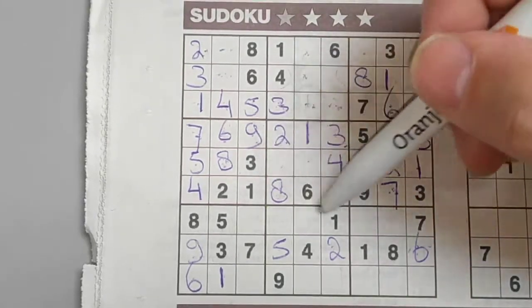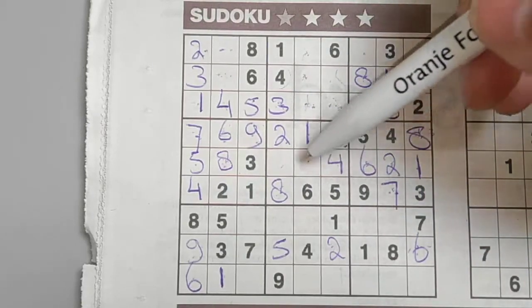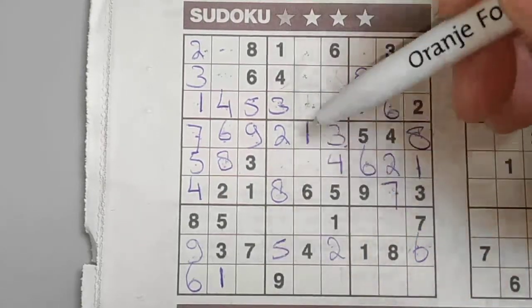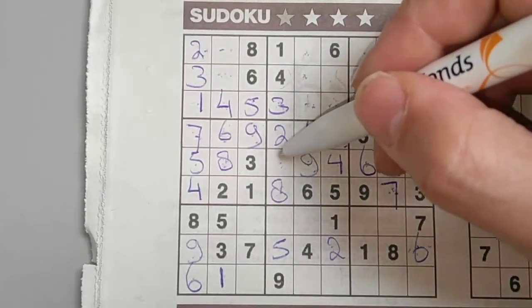2 missing numbers in this middle big square. For the numbers 7 and 9, we have a 9 there, so no 9 there. 9 should be here, and the 7 goes there.